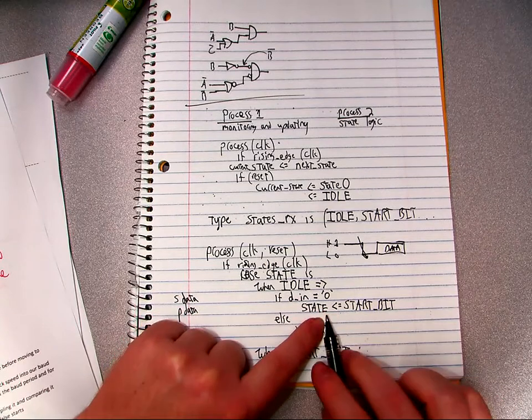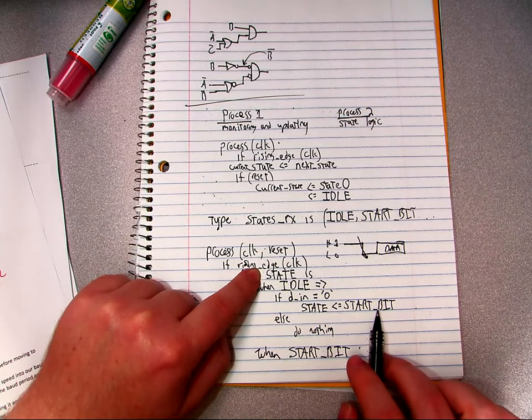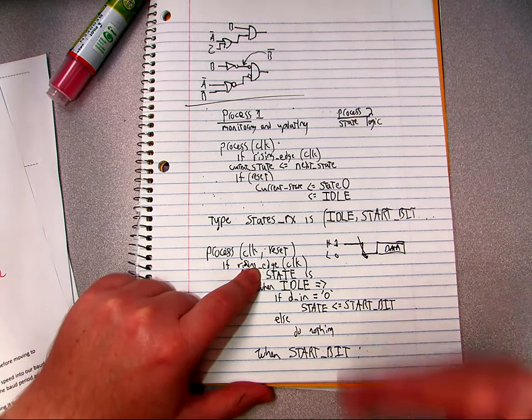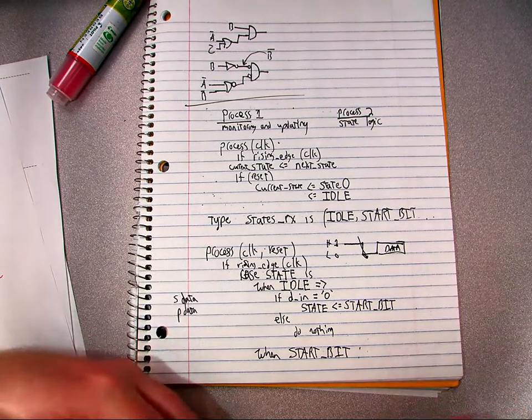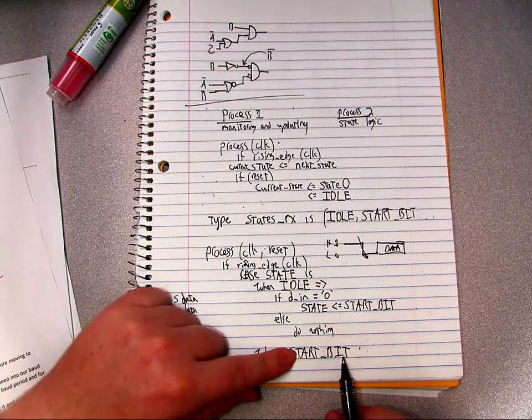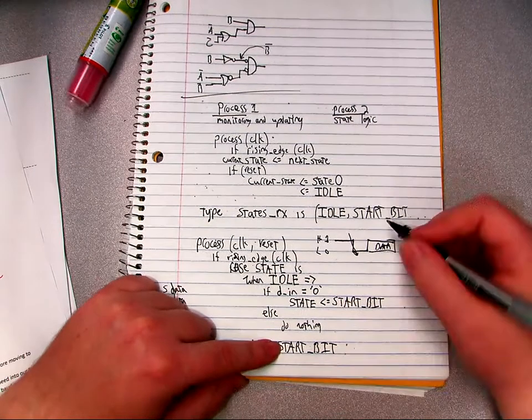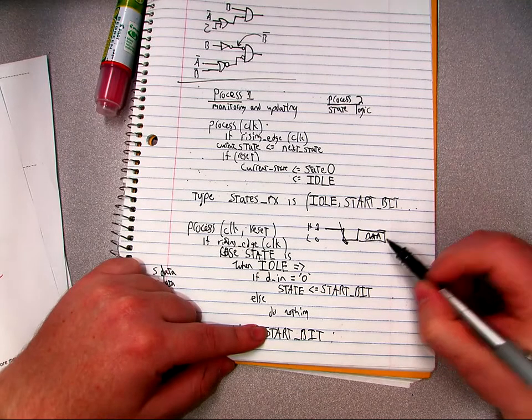Reset will handle resetting state to idle, if it needs to, or when we transition to needing a new data packet, right? When we go back to idle at the end of however many states you use. So now this when start bit, it only has one goal, because we have a start bit, right? And then we have a packet of data. And we have 8 bits inside of here.